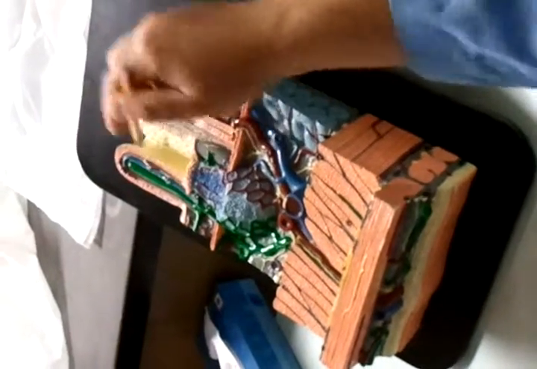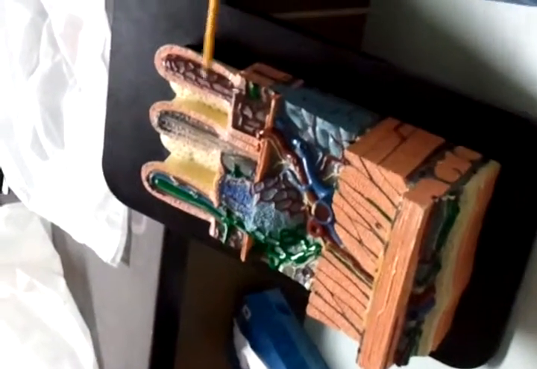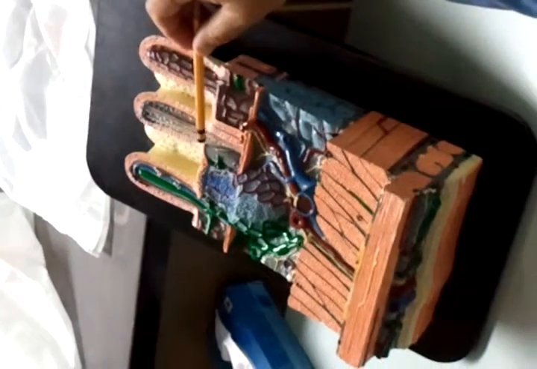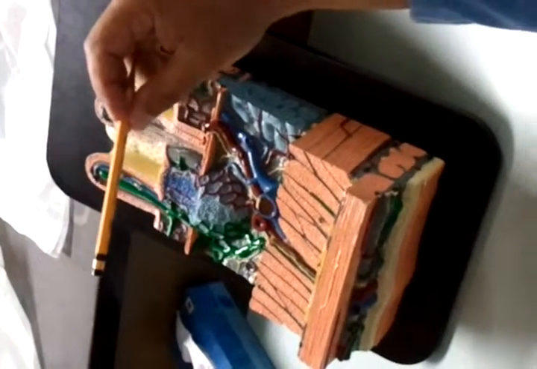Okay. Now, which part is this? This is the duodenum, which is the first part of the small intestine, and we have it divided into 4 layers. From here to here is mucosa.